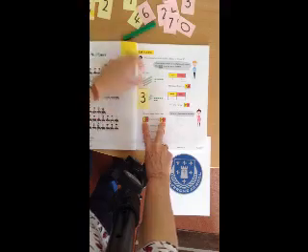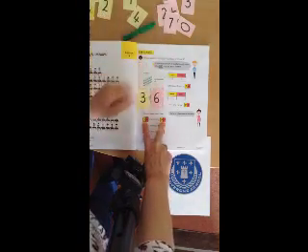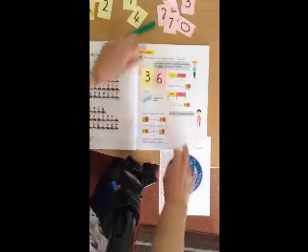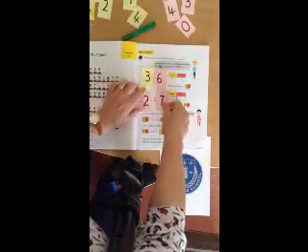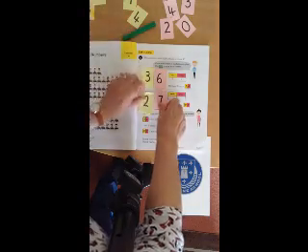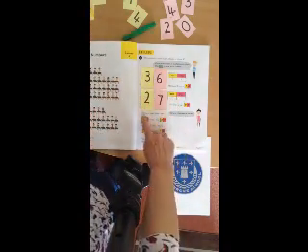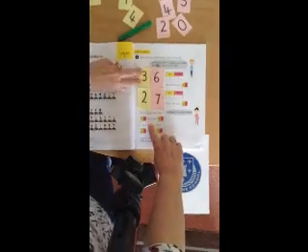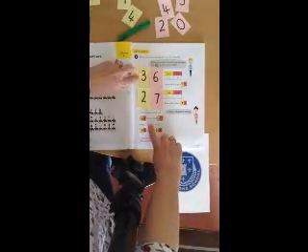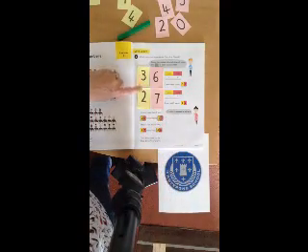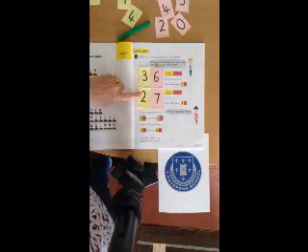We've got 36 there, and we've got 27. 36 and 27. And we're comparing. First of all, we're looking at the tens. Which number has got more tens?